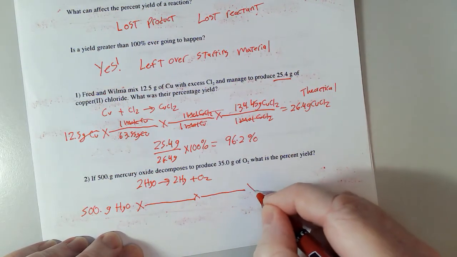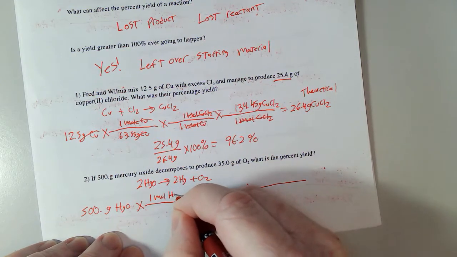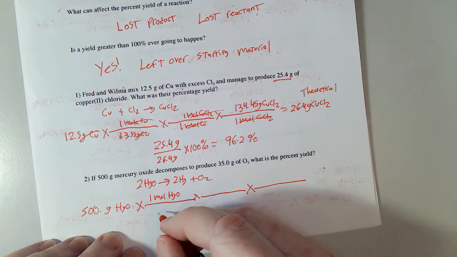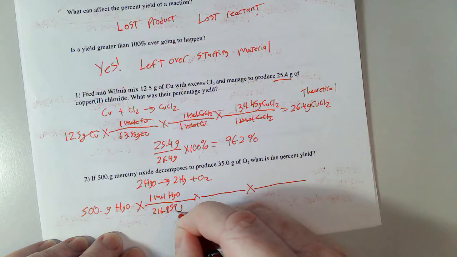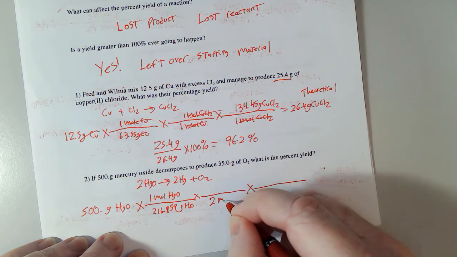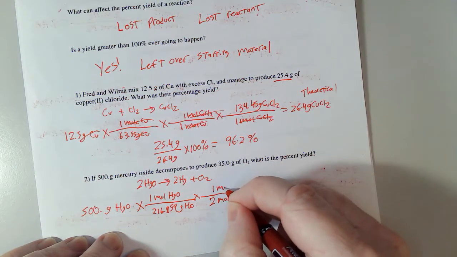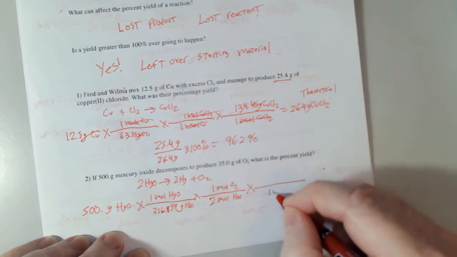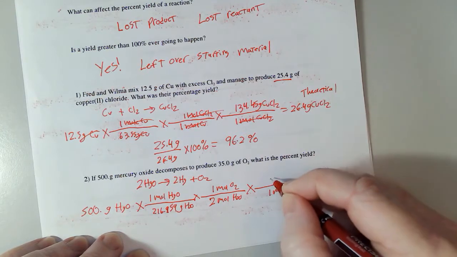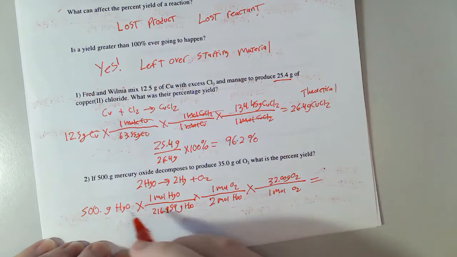Let's see how much oxygen that should make. 1 mole of HgO is 216.59 grams HgO. Then 2 moles HgO gives me 1 mole of O2. And 1 mole of O2 is 32.00 grams of O2.